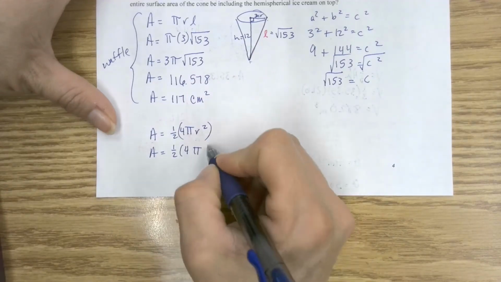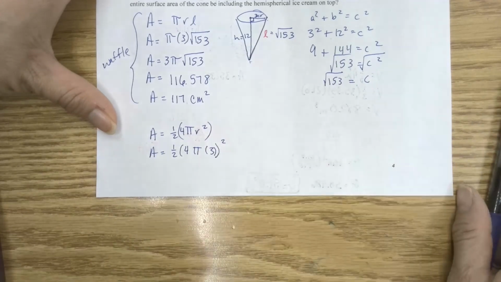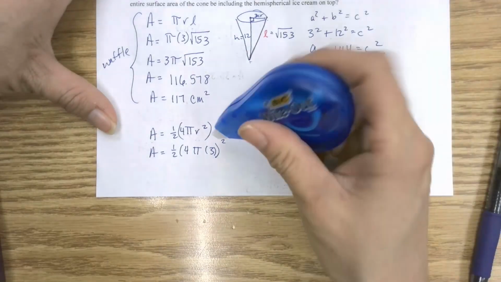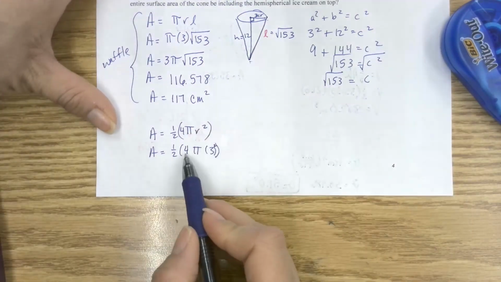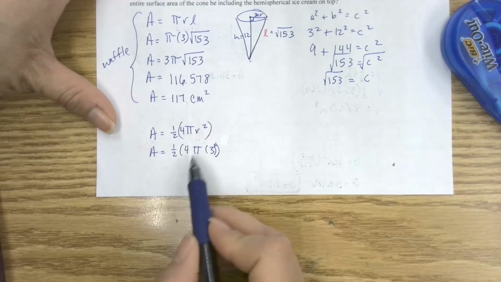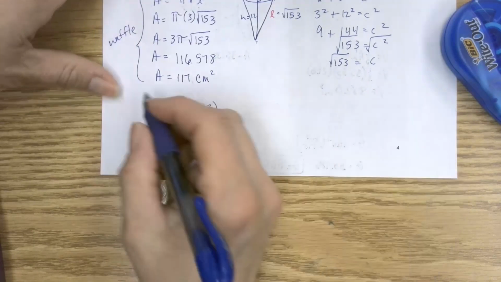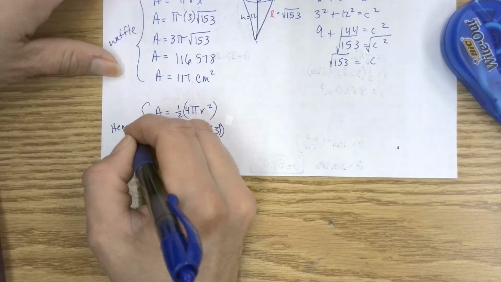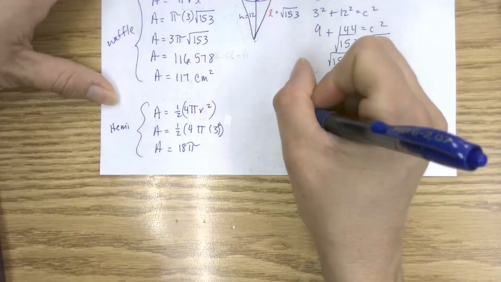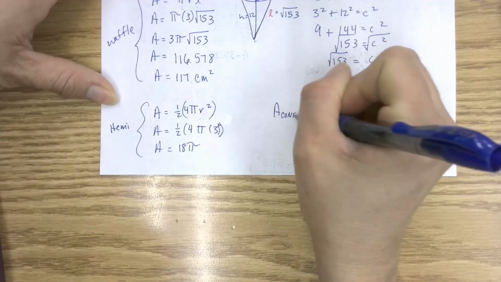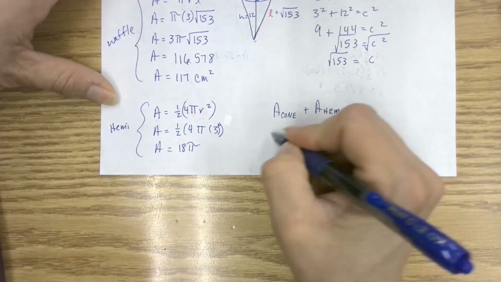And my radius is 3. So half of 4 is 2. Oh, I'm so sorry. That 2 does not belong outside there. That belongs in there. There we go. So half of 4 is 2 times 9 is 18. So we have 18 pi for the area of the hemisphere. And they want the total area, so we're actually going to combine these two together. So I'm going to take the area of the curved part of the cone, plus the area of the hemisphere.